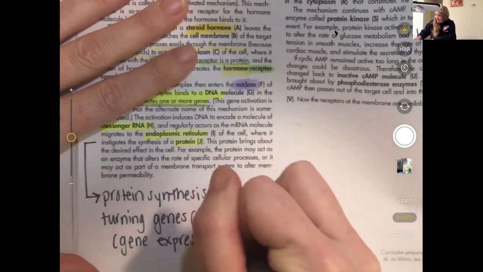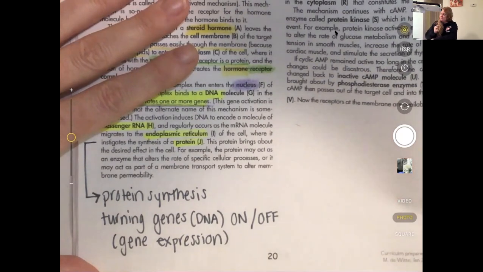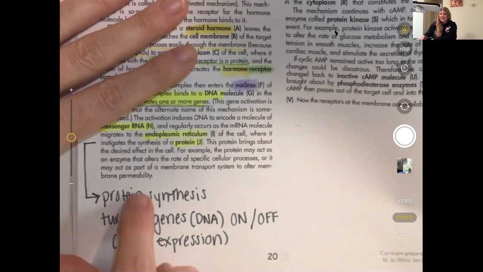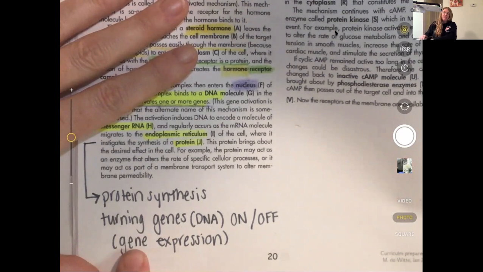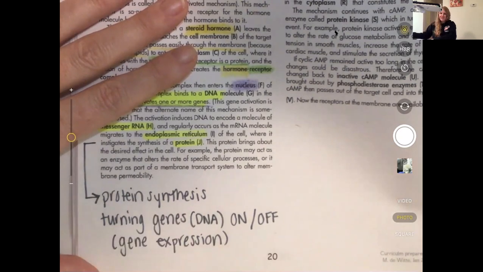And again, we're going to have a whole unit, a whole packet just dedicated to gene expression, and it's pretty cool. And when we express a gene, usually that means we're making the protein that gene encodes for. So gene expression is how we do protein synthesis. You'll see these used interchangeably a lot of the time.